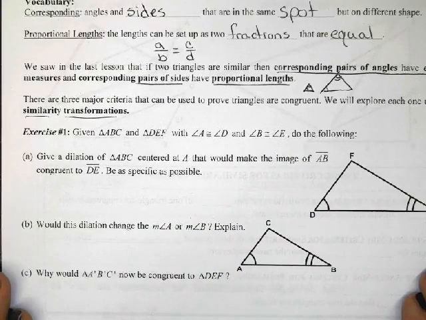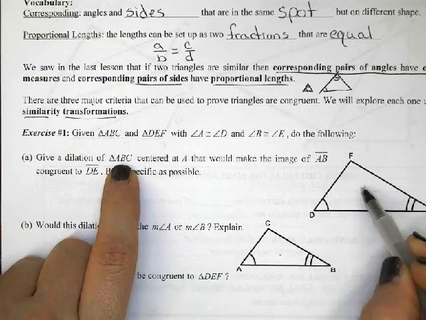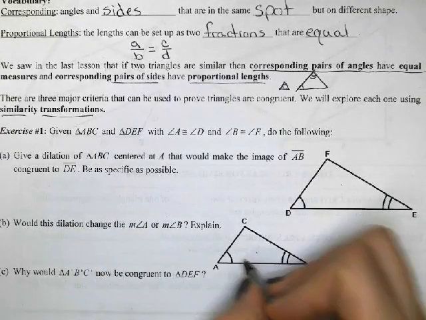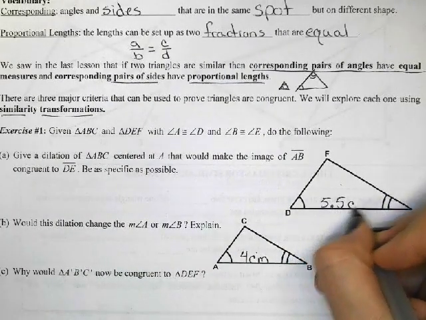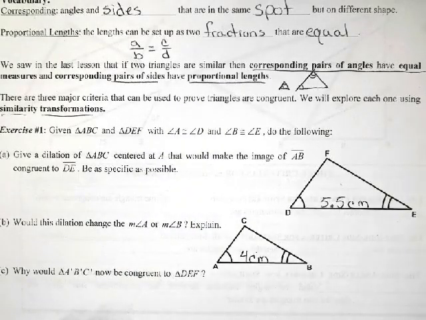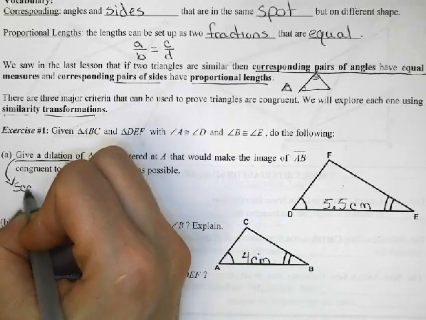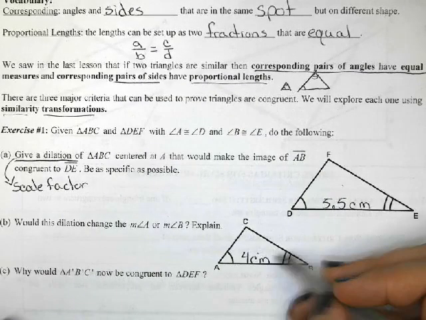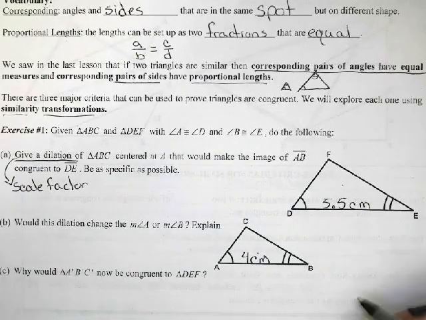All right, so we're looking at these notes here, and we're going from triangle ABC up to triangle DEF. In order to do that, we need to be able to calculate the side measures. So 4 centimeters versus 5.5 centimeters. In order to give a dilation, we're talking about the idea of a scale factor. What does that mean? Well, I need to figure out how I'm going to get from the small to the big, and how I do that is by figuring out the K.